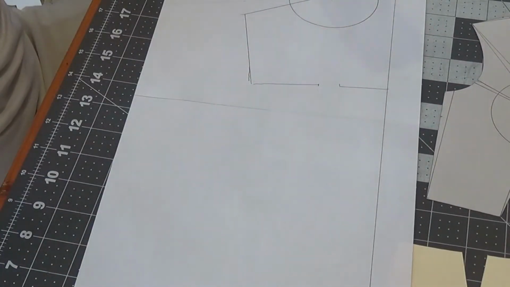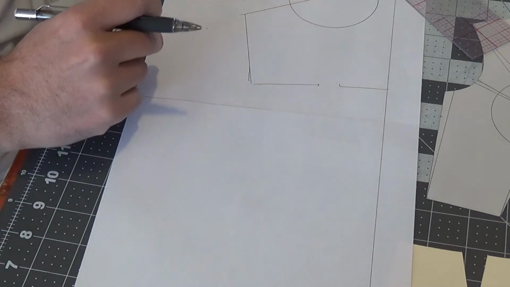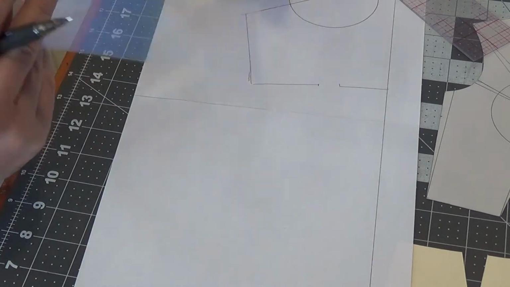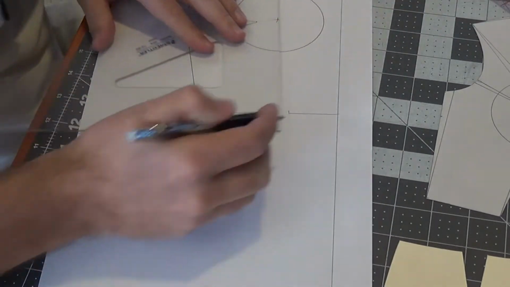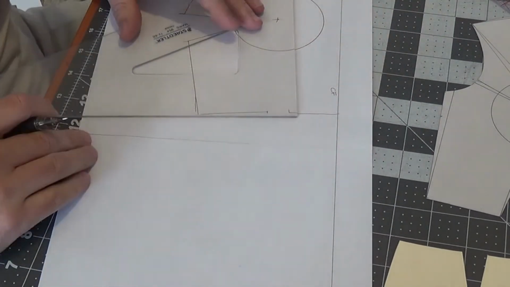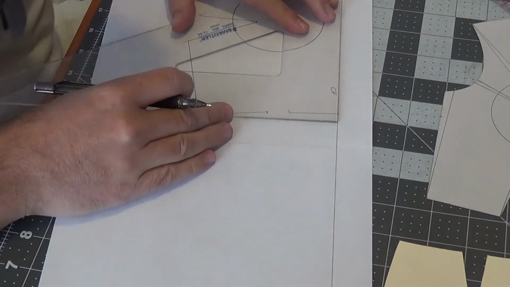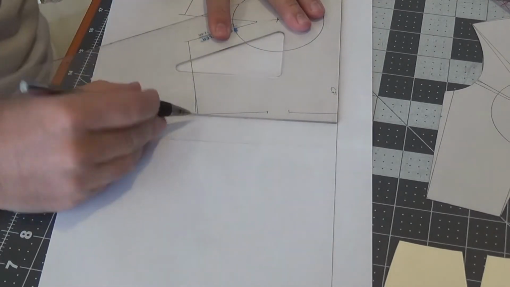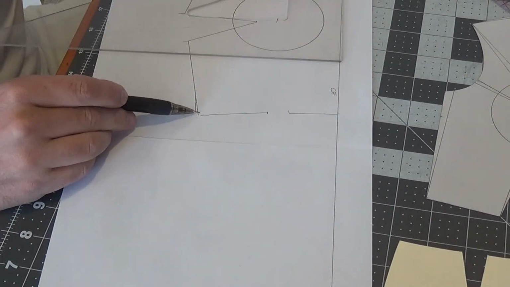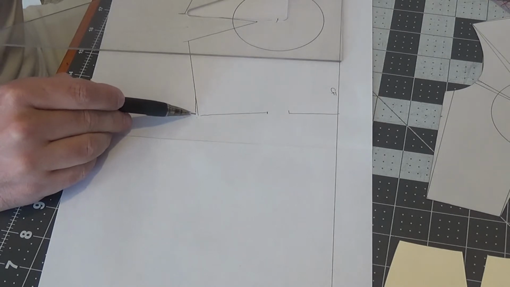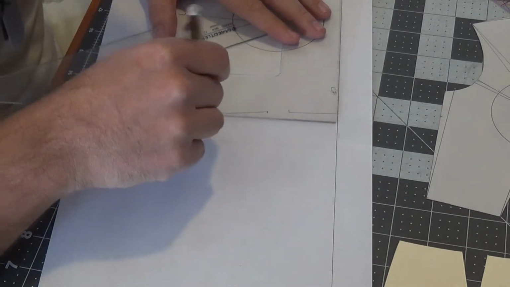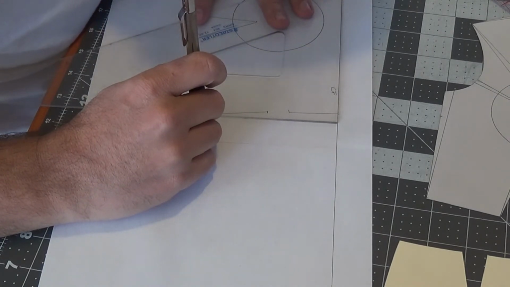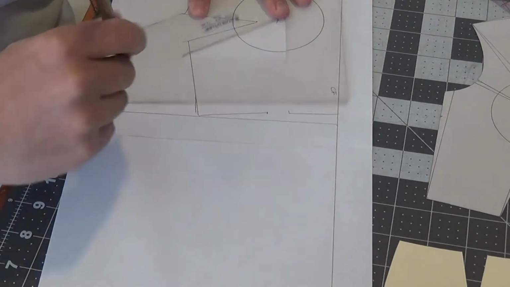Now I need to grab a square of some sort, and I am going to square over from my center front, which is right here, a line that intersects the bottom of the side seam waist right here. I'm going to square over a line from center front, like that.